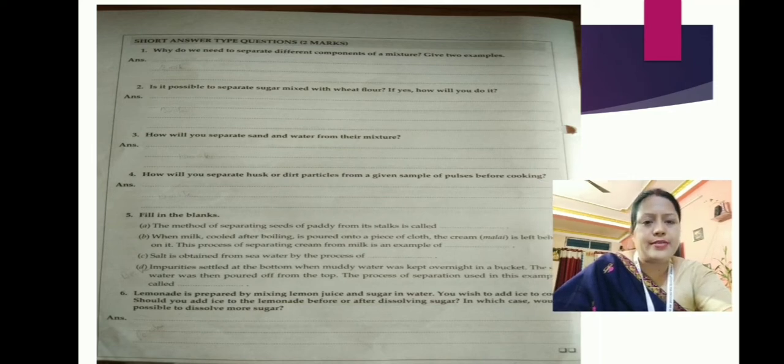Fill in the blanks. A, the method of separating seeds of paddy from the stalk is called threshing. Number B, when milk cooled after boiling is poured onto a piece of cloth, the cream is left behind on it. This process of separating cream from milk is an example of churning.